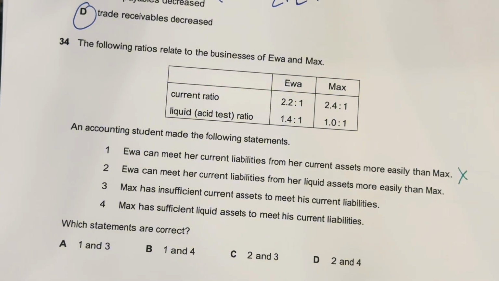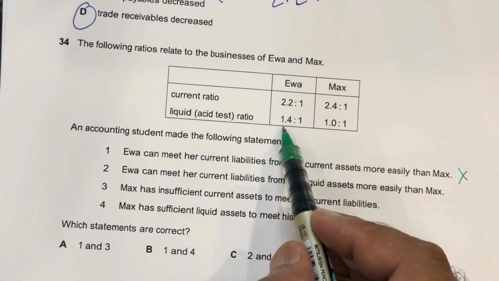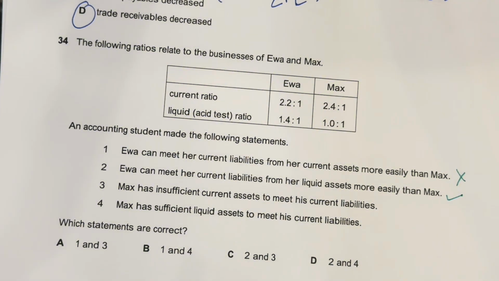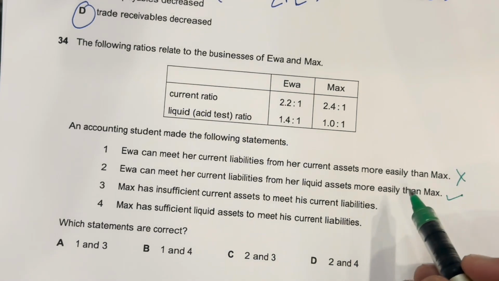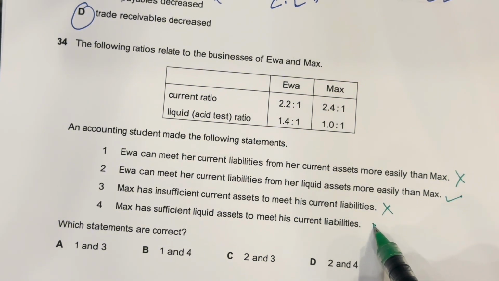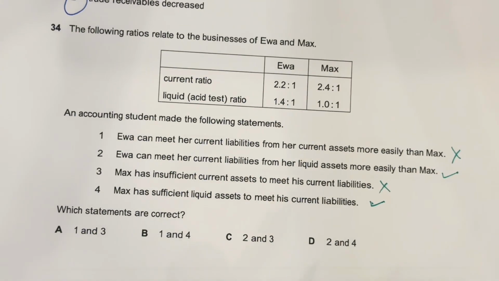Eva can meet her current liabilities from her liquid asset more easily than Max. Yes, 1.4 and this is 1. So this is the right option. Max has insufficient current asset to meet current liabilities. No, Max has enough funds to meet current liabilities. Max has sufficient liquid asset to meet his current liability. Yes, this is the right option. So options 2 and 4 are the correct options. So D option is the right option.